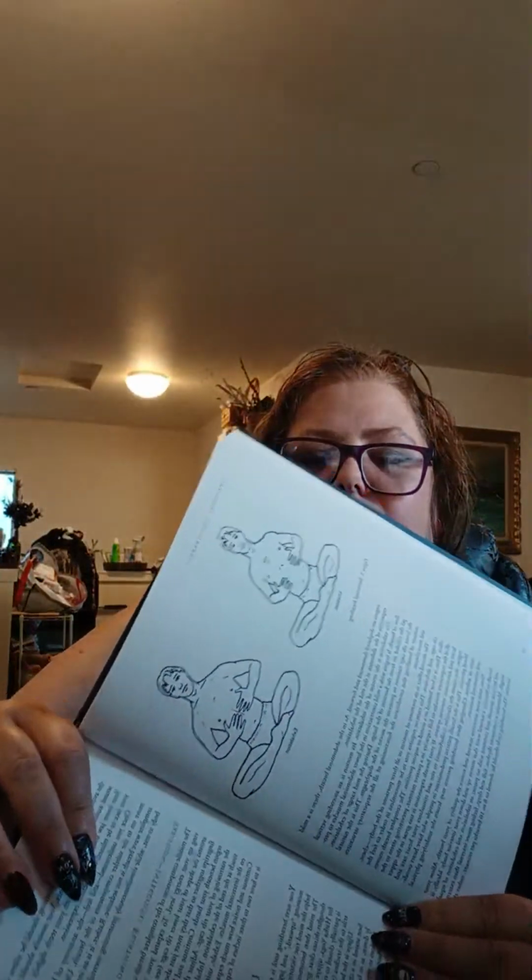Okay, cool. They got a depiction of what I'm trying to read here. So basically what you're doing with this breath is you're putting your hands on your rib cage. When you breathe in, your hands go out. Breathe in, hands go out. Breathe in, breathe out, hands go in.